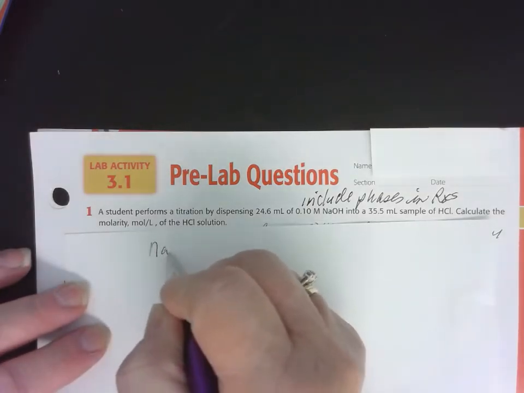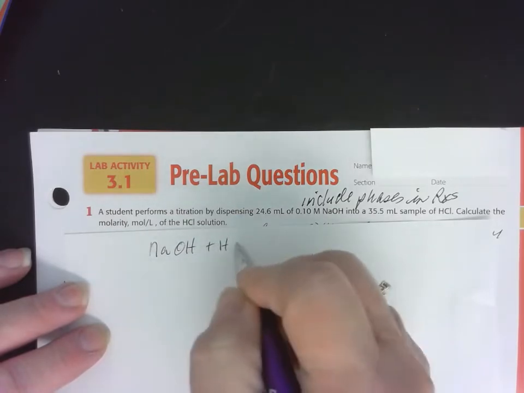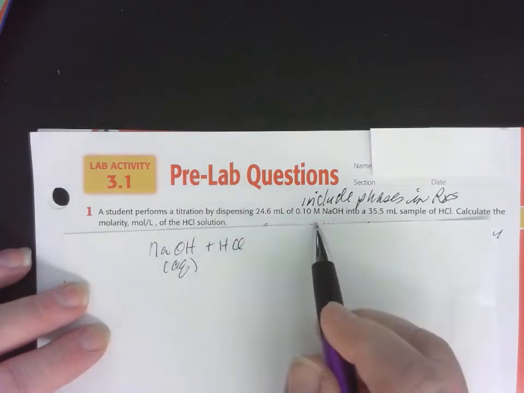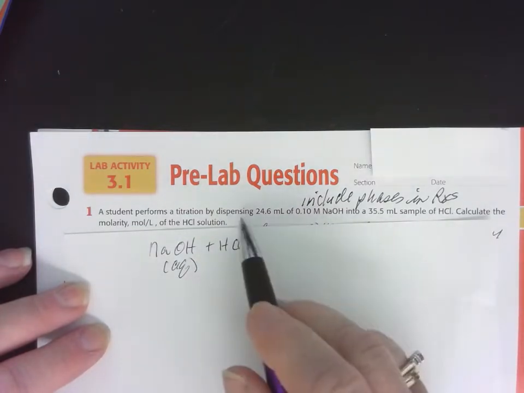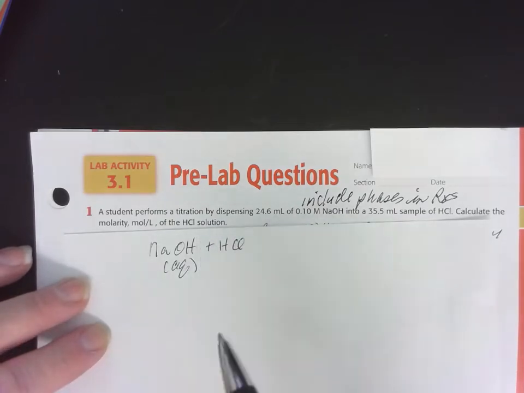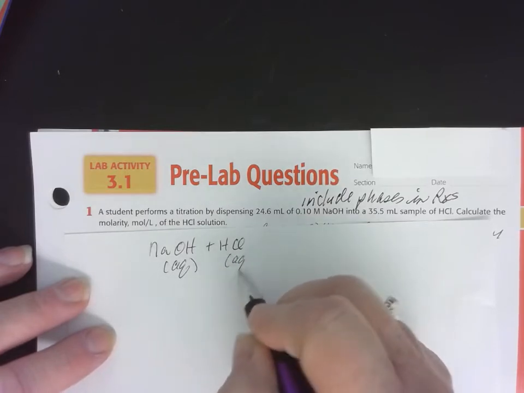So what we have here is an acid-base reaction, the base being sodium hydroxide and the acid being hydrochloric acid. So we need to think about a balanced chemical reaction first. Both of these are aqueous. It tells us in water if it's molarity, and we're supposed to calculate the molarity, so it's an aqueous phase.